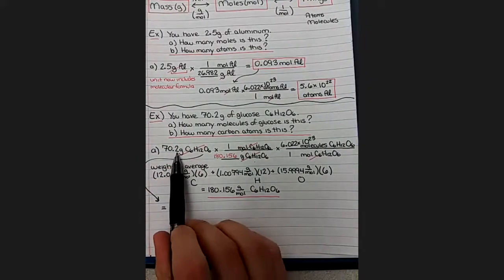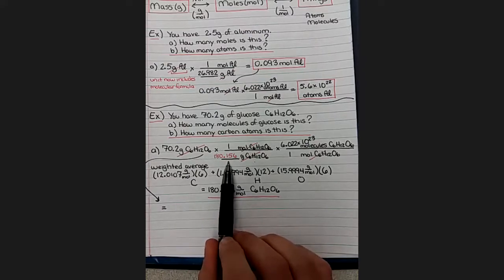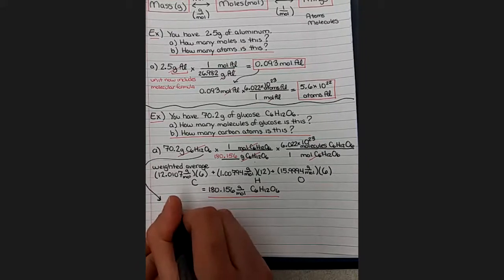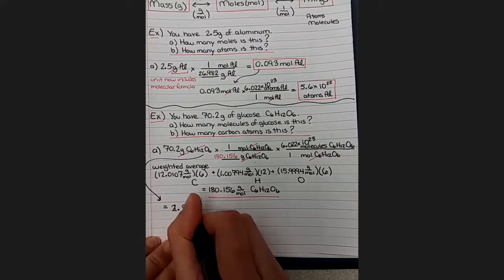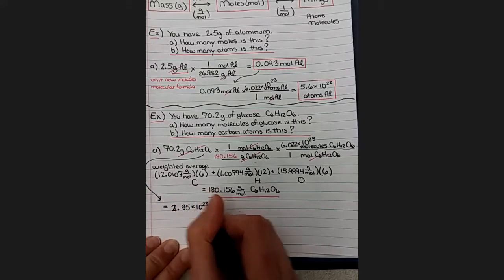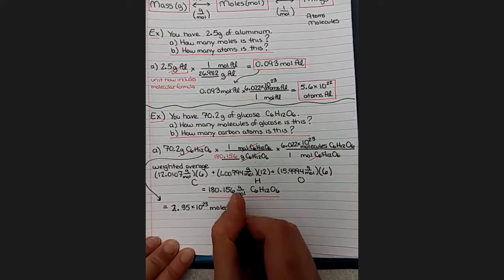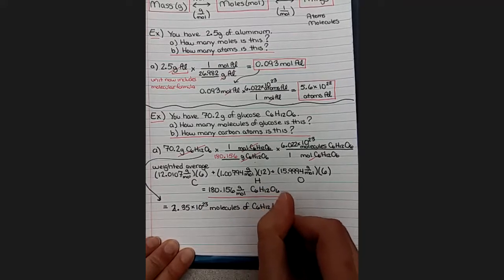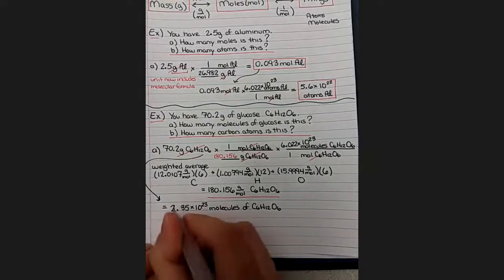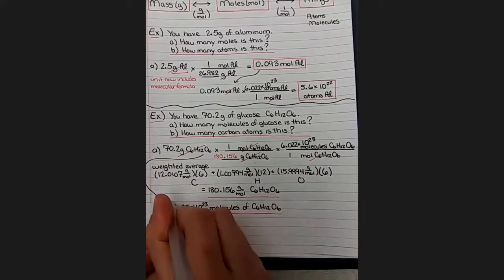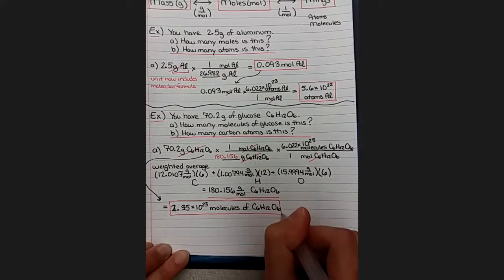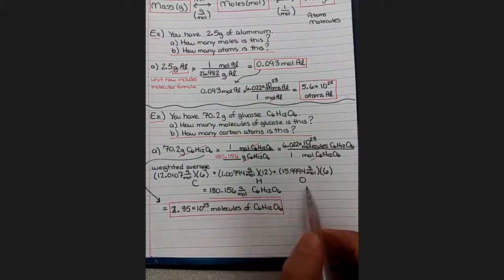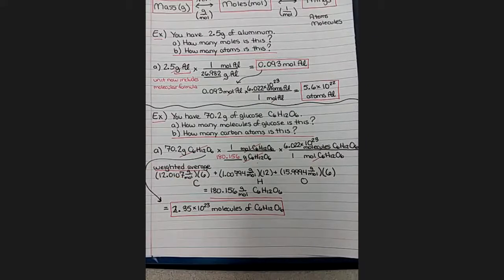So if we take 70.2, divide by 180.156, and multiply by Avogadro's number, we should end up with 2.35 times 10 to the 23rd molecules of glucose. Awesome. A little bit more difficult than when we had an elemental compound that only had one type of element in it, but not so unreasonable. We just had to do a side quest and find that weighted average along the way.